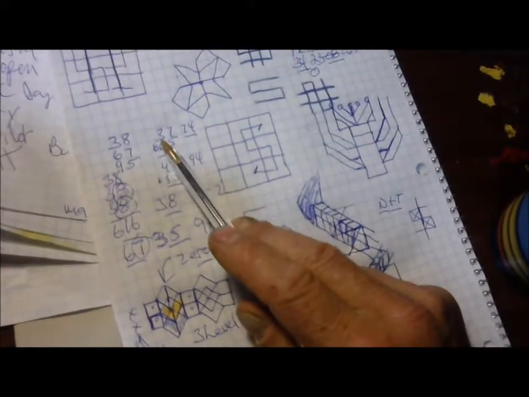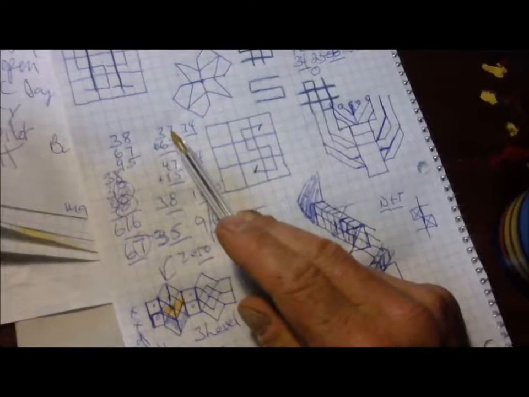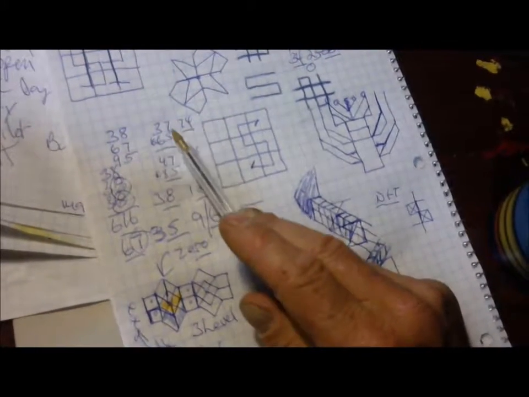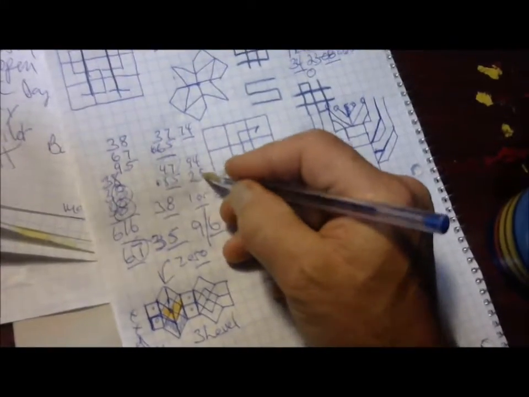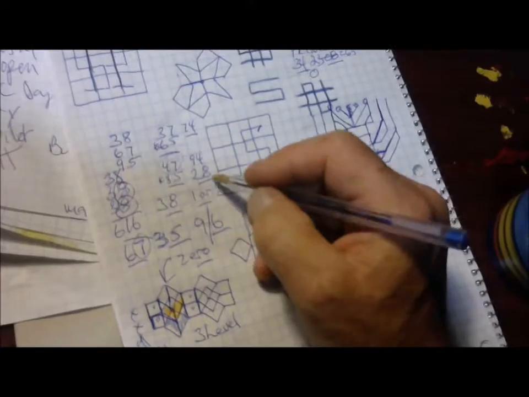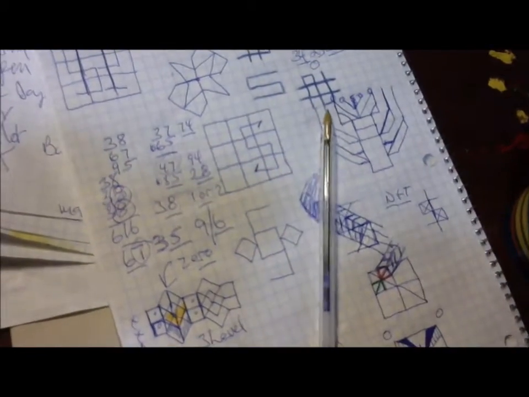If we go 37, we can go 7 and 7 is 14, 1 and 4 is 5, 3 and 3 is 6. 37 and 37 is 74. Reverse it, it's 47. In order to create 47, we need 28. 2 and 2 is 4, 8 and 8 is 16, 1 and 6 is 7. I've got to do another video. Let me stop this.